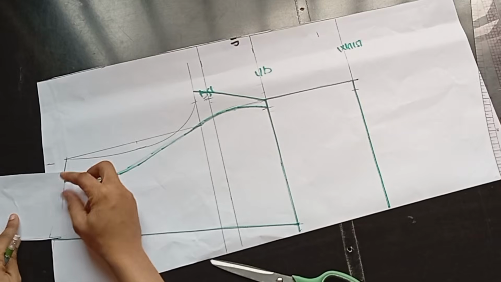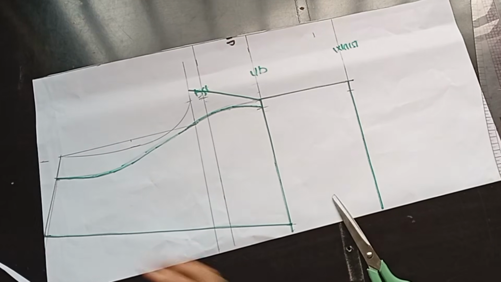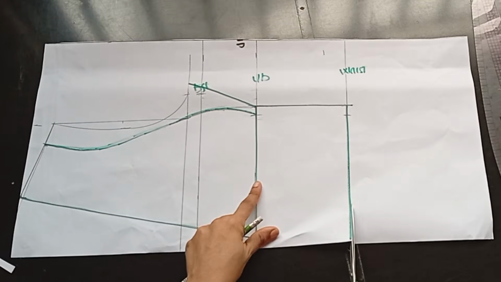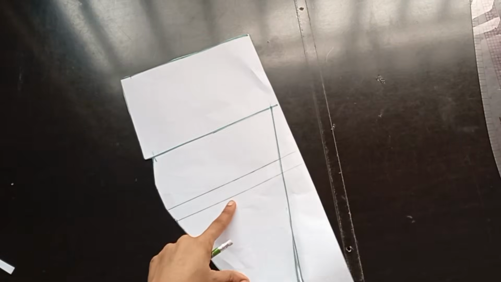But whatever the width is, it should match with that of what you have on the actual pattern before the length, which you can use about 10 to 20 inches. Now, I'll go ahead and cut out this pattern.